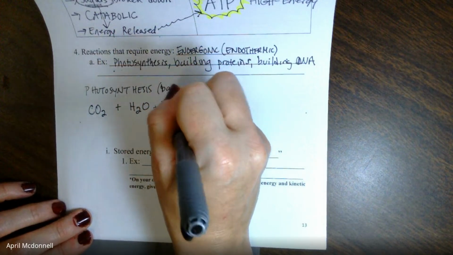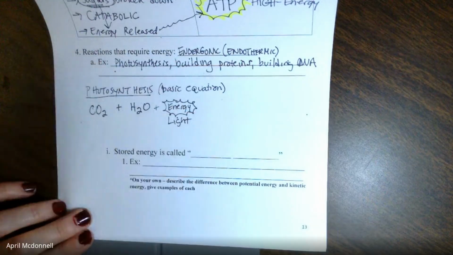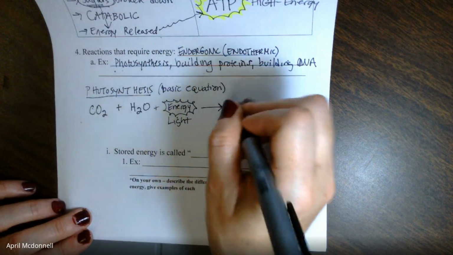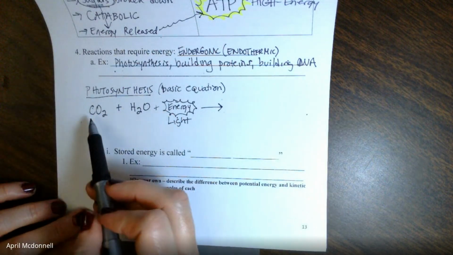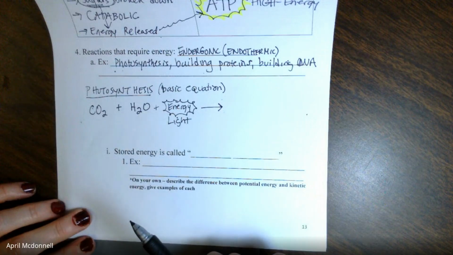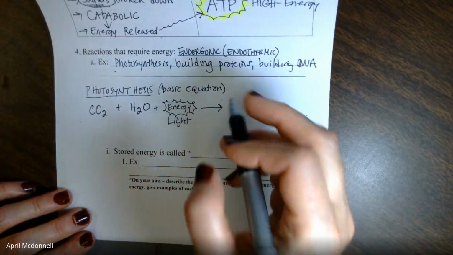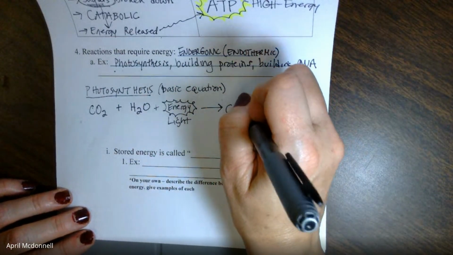And that energy is going to be light energy since we're talking about photosynthesis. Once we have all those three factors, carbon dioxide, water, and a net input of energy, the plant can undergo the photosynthetic reactions and they end up producing these substances.